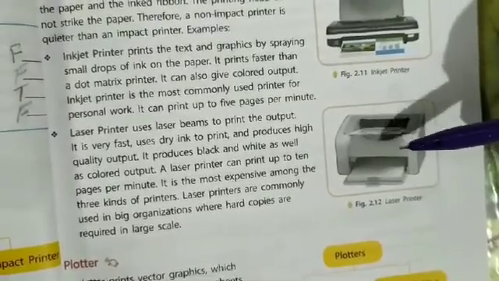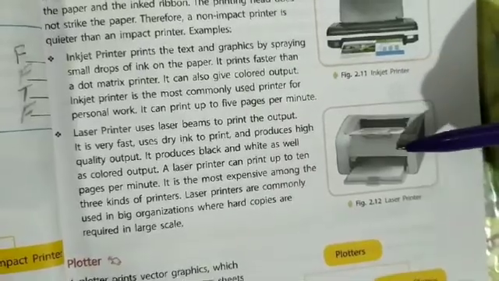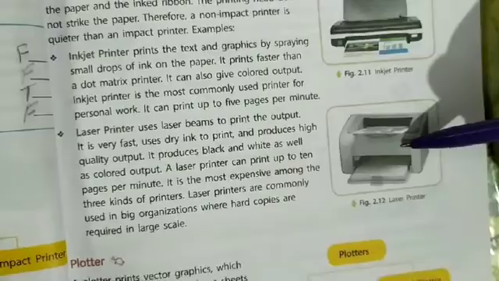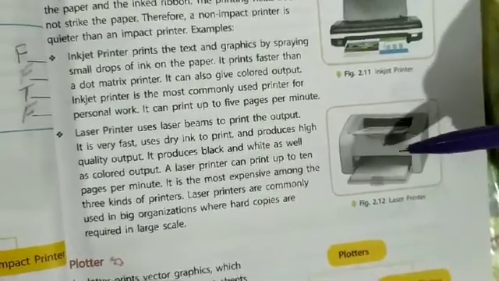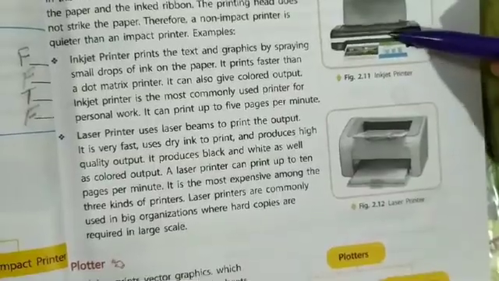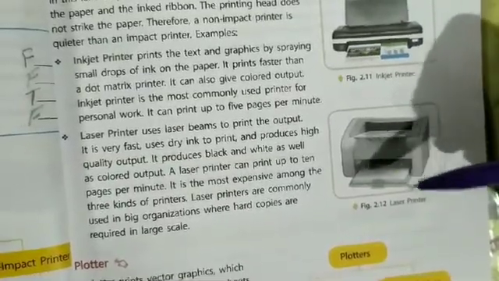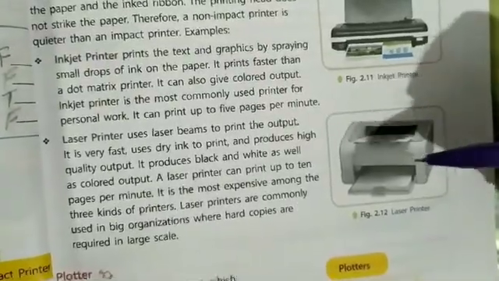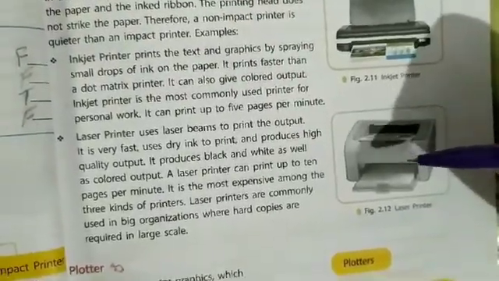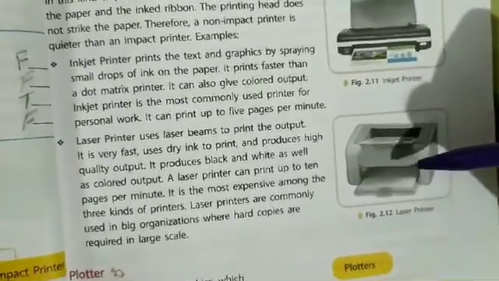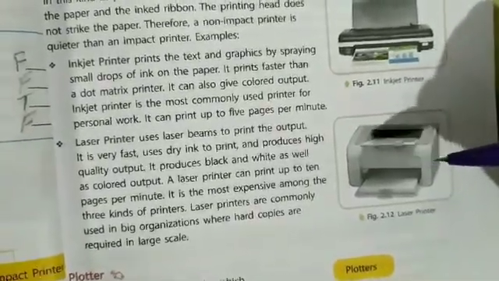It can produce black as well as colored output, and it can print up to 10 pages per minute, which is more than an inkjet printer. It is commonly used in big organizations, firms, schools and other places where there are large printing needs.